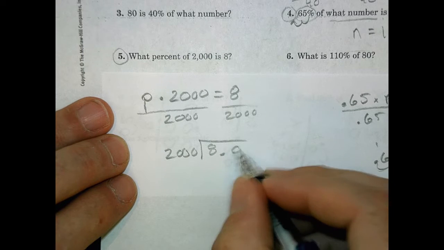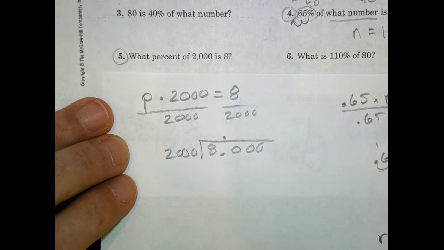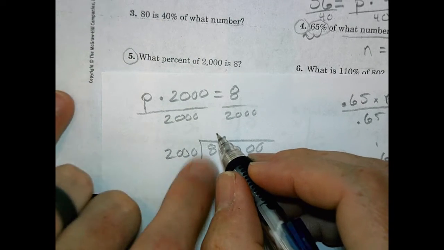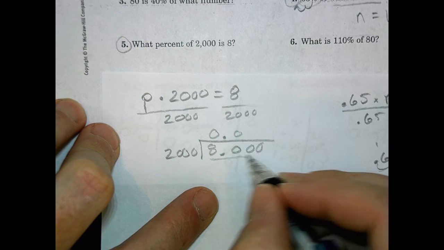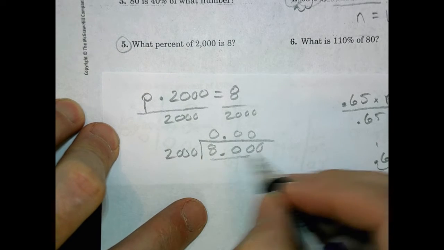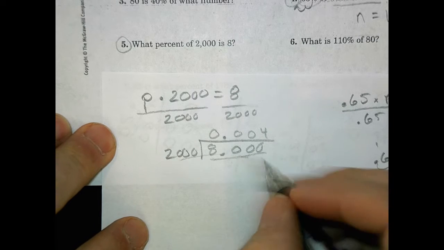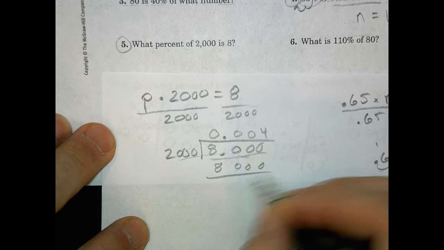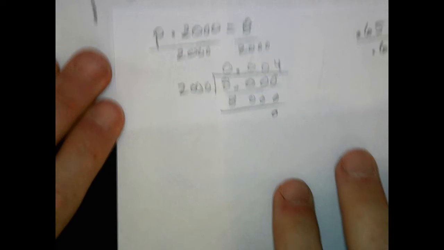2,000, add my decimal point there. Satellite dish on top. So 2,000 goes into 8 0 times. It goes into 80 0 times. It goes into 800 0 times. It goes into 8,000 4 times, right? So 0, 0, 0, 8, and nothing left over. So I wanted to show this one because why? That's a little bit funny.